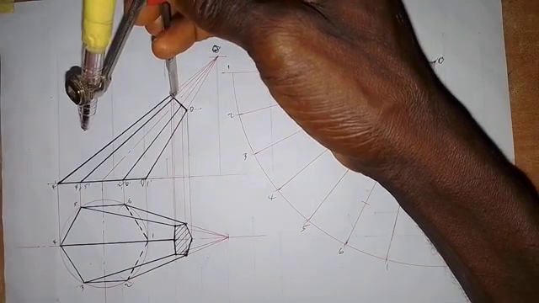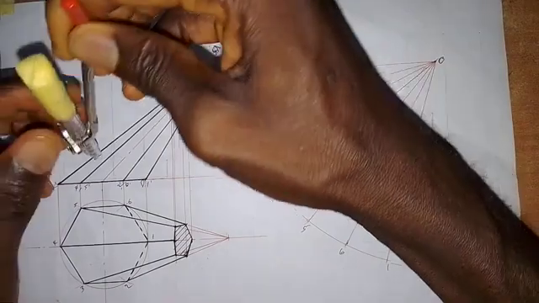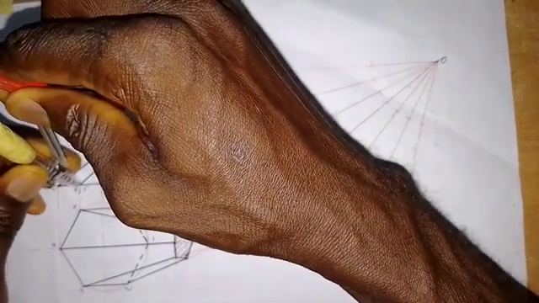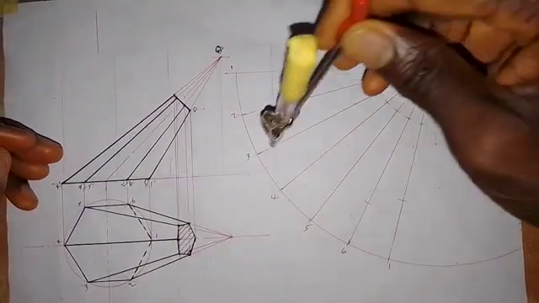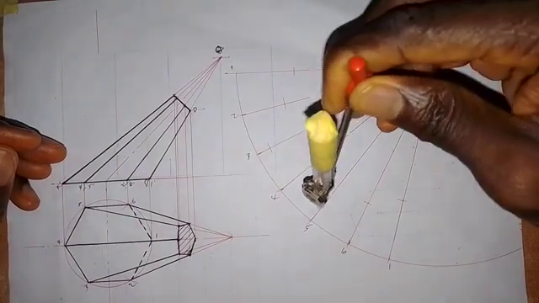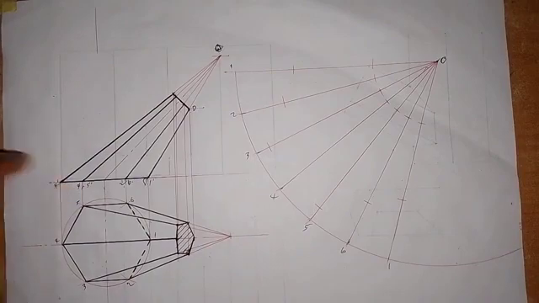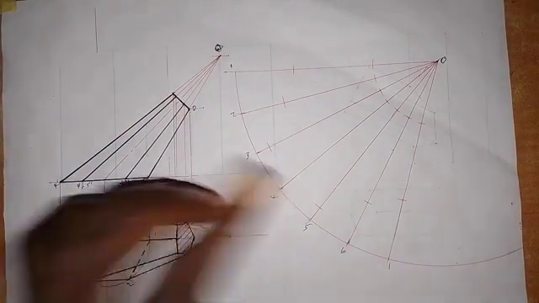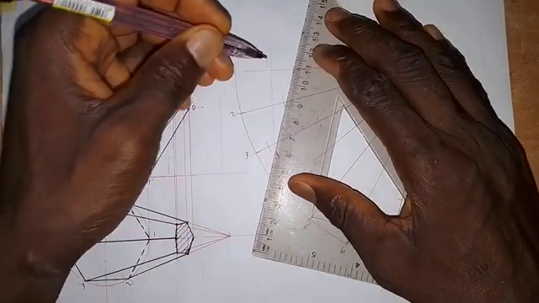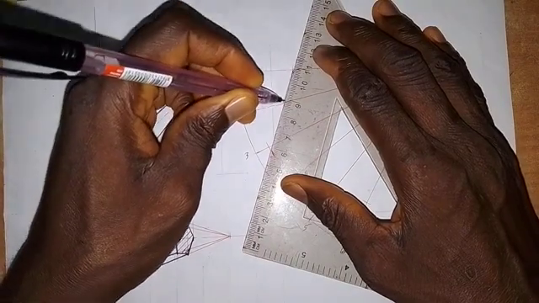Then for 3 and 5, putting at this point, I will extend to this point for 3 and 5. Then I put it at 3 here and make an arc here. Then I'll put it at 5 and make an arc here. For 4, I don't have to take that again, so it's going to end at this point. So what I need to do now is to join this point together. So we connect this point together like this.